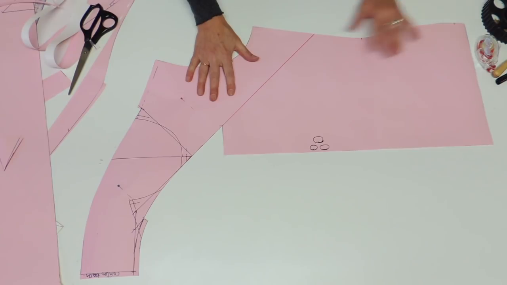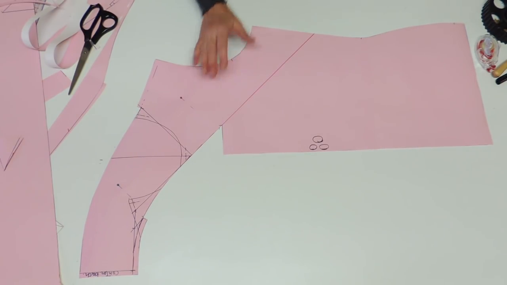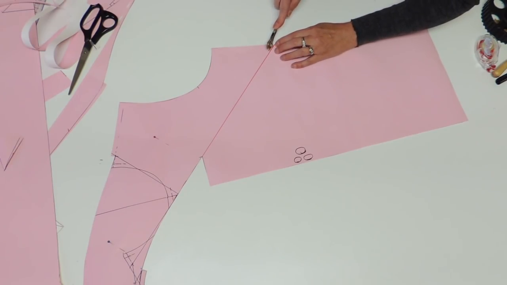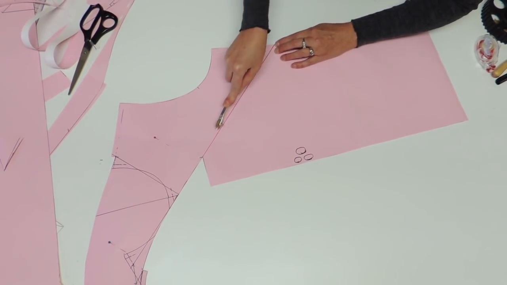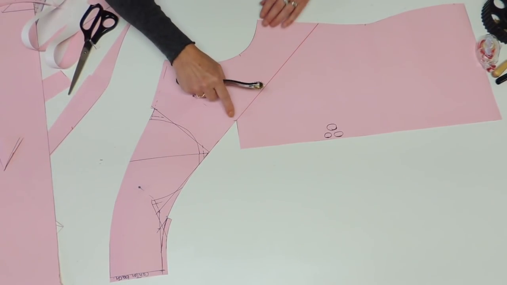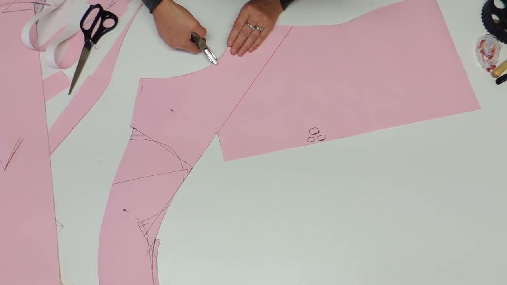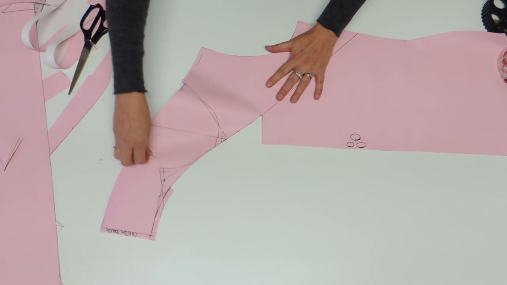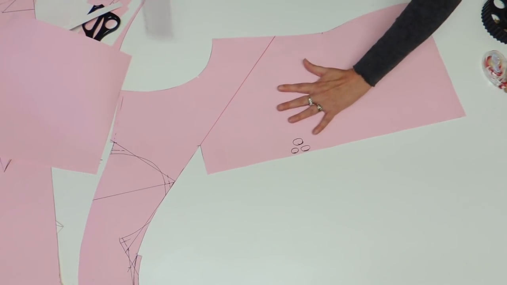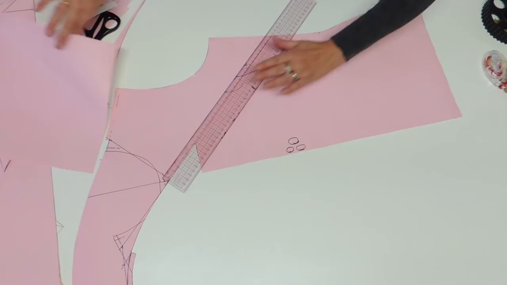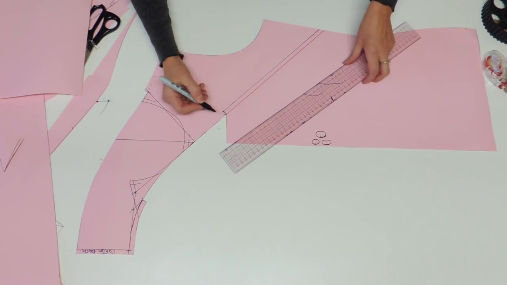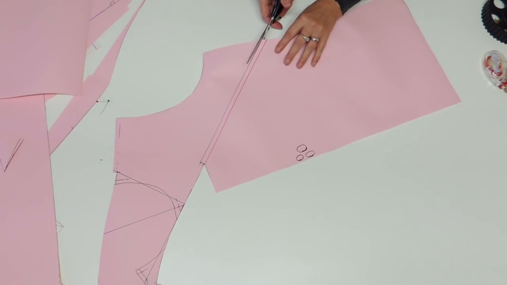Now, before you separate your piece, you're going to take your tracing wheel and trace on that diagonal line that you did. Also mark the indication of the corner and do your armhole notch. You could now separate your piece and put the seam allowance on the bottom front piece. Like we did for the other corner, just bring it up, square up, and cut.